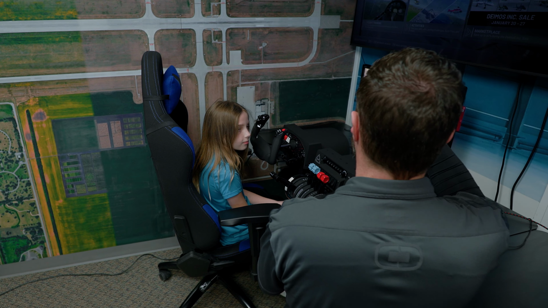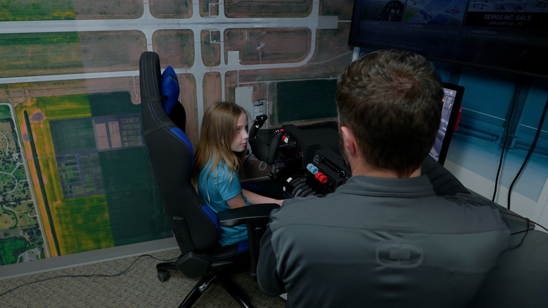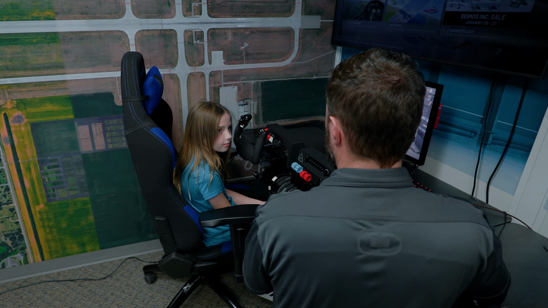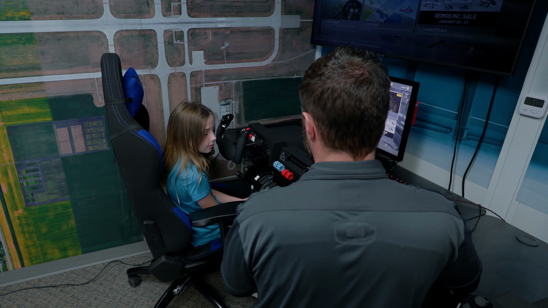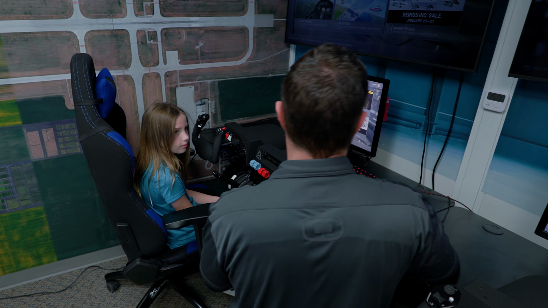It's kind of like riding your bike up a hill or down a hill. You go up, you're going to slow down. You go down, you're going to go faster. So if you get going too fast, you pull your throttles back. You get going too slow, you can give it more throttle.